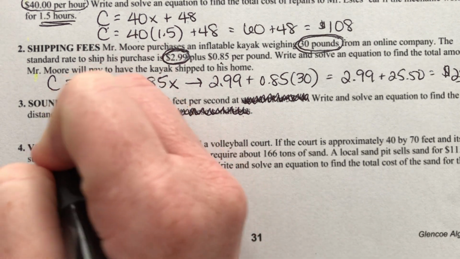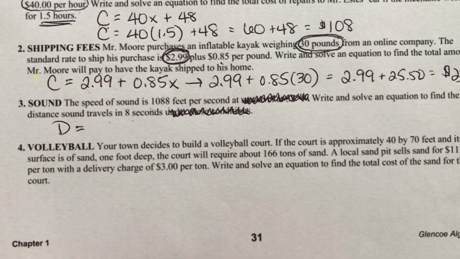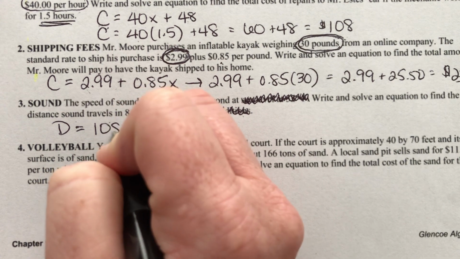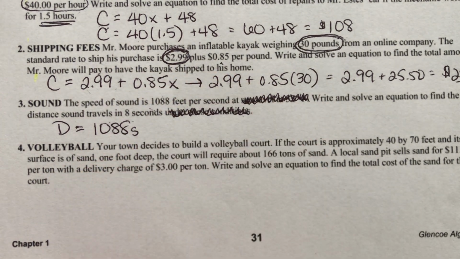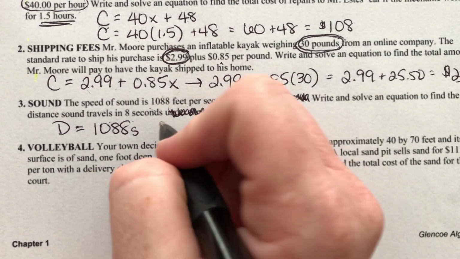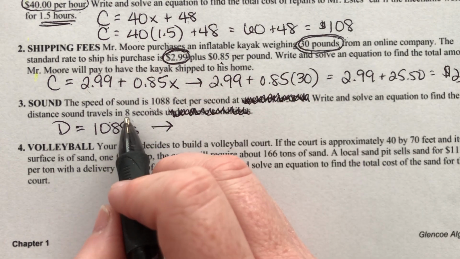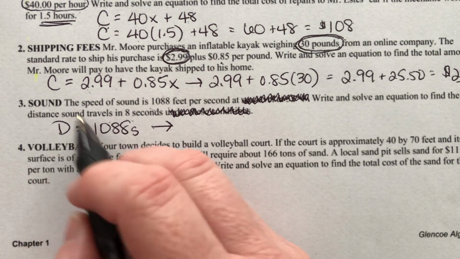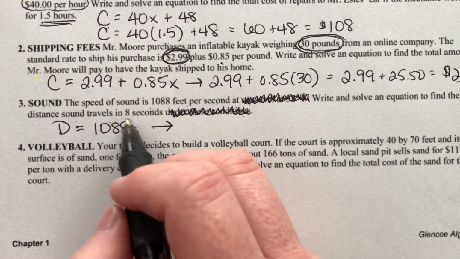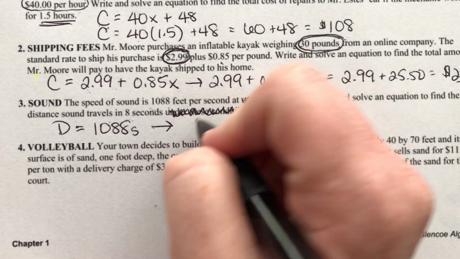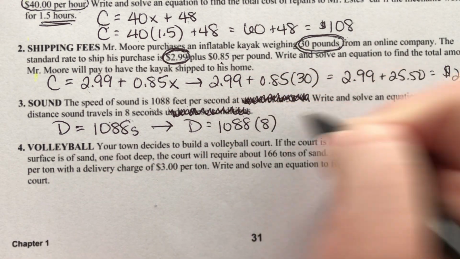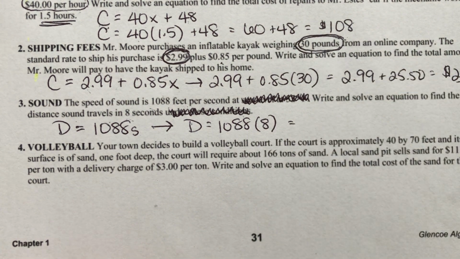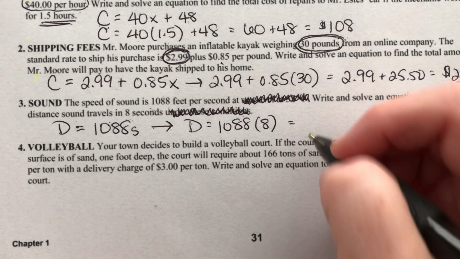Okay, so we're going to say distance equals 1,088 feet per second. So I'm going to do times S. Okay, and then it tells us that it's 8 seconds. It wants us to tell what the distance is sound travels in 8 seconds if this is the rate. So distance equals 1,088 times 8 seconds. 1,088 times 8 equals 8,704.